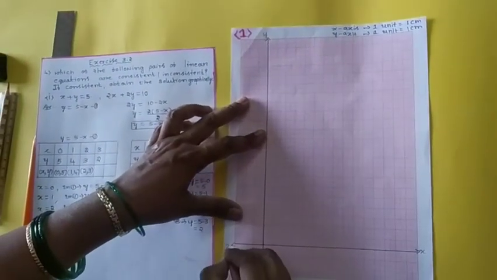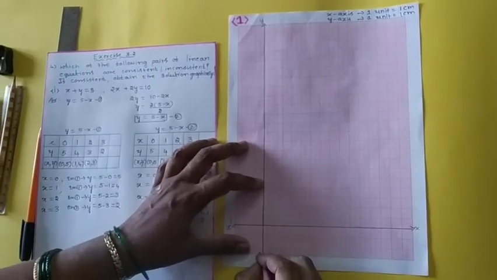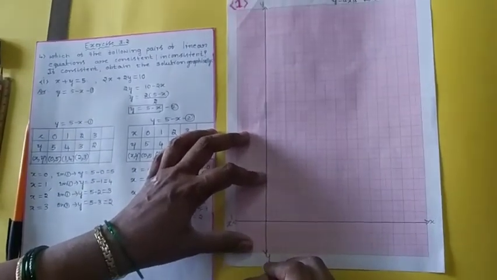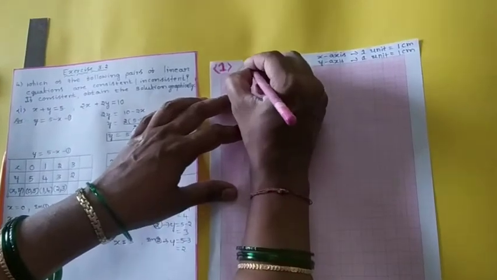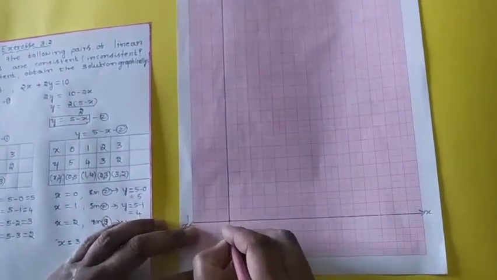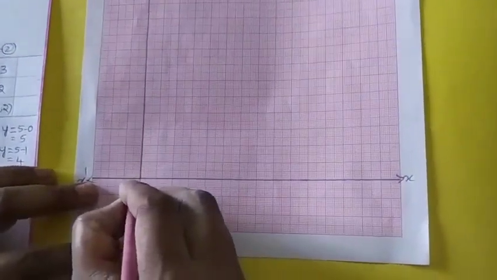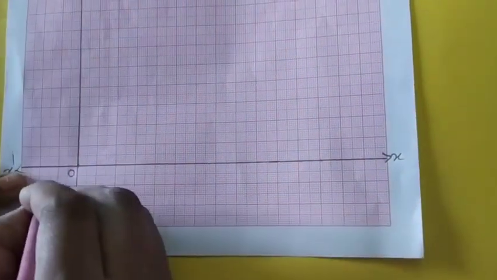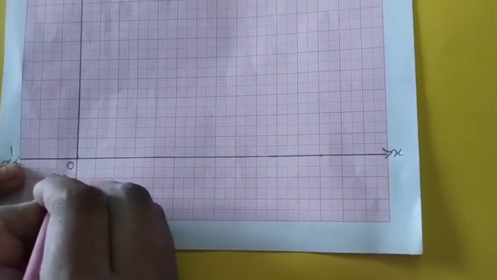X-axis, y-axis. We put the points. It is coincide axis is 0. It is 0, 0.